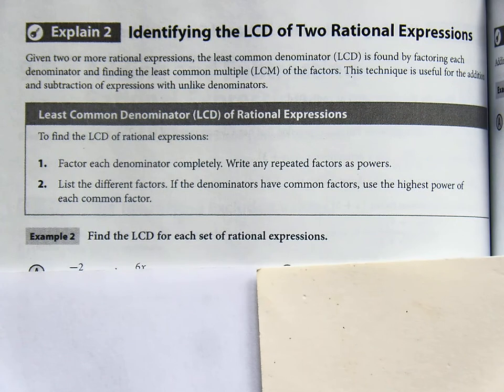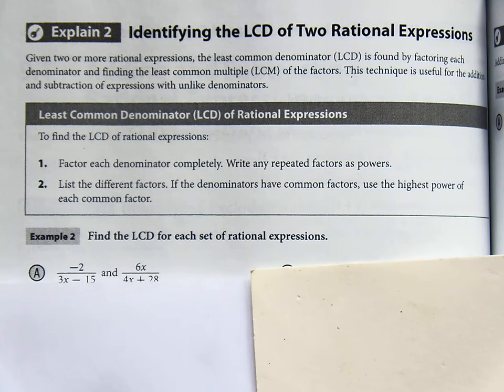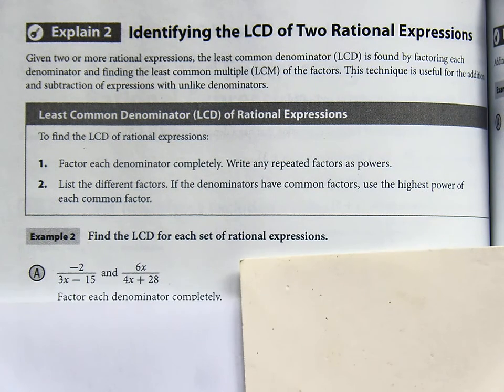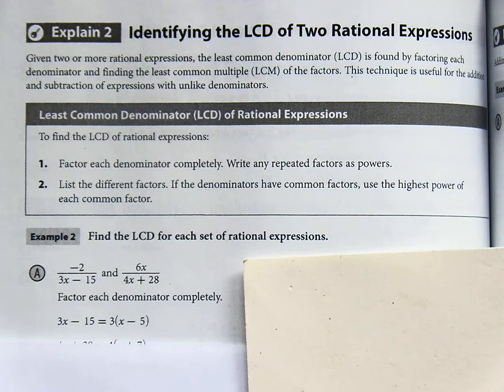So find the lowest common denominator for each set of rational expressions. So A. We have two fractions with unlike denominators, and we're trying to create a common denominator. Factor each denominator completely. So look at it, what are you going to pull out, what are you going to factor out?